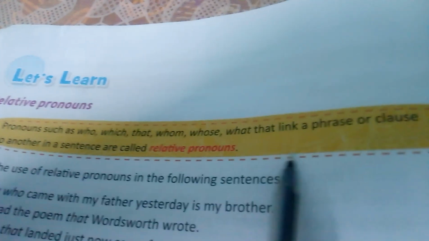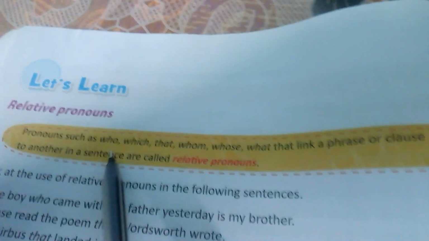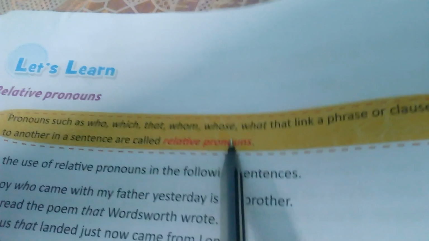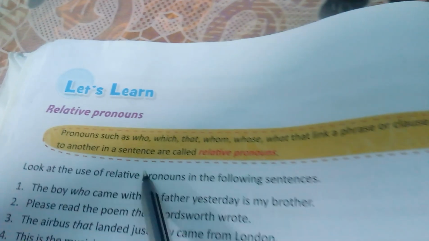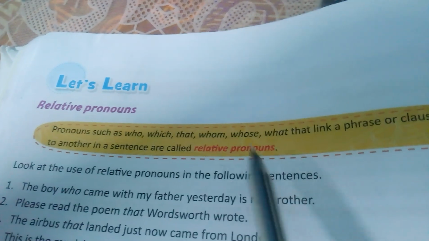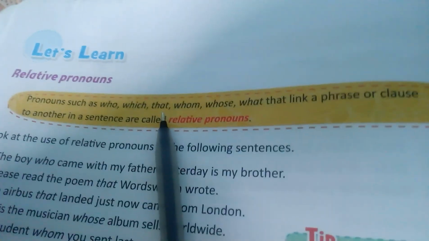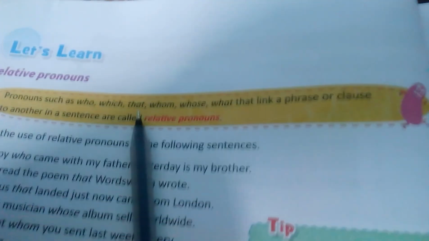Now coming up next here, we have got relative pronouns. What is a relative pronoun? It shows relation between pronouns such as who, which, that, whom, whose, what that link a phrase or a clause to another in a sentence is called relative pronoun. It links up two phrases or clauses in a sentence. That is a relative pronoun.